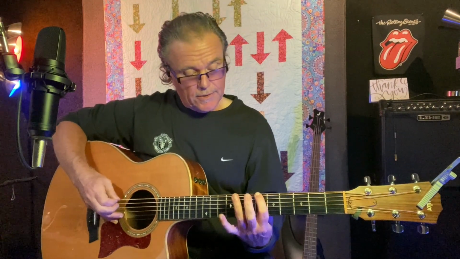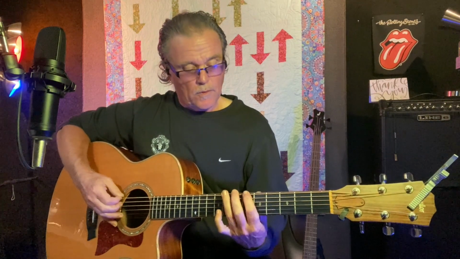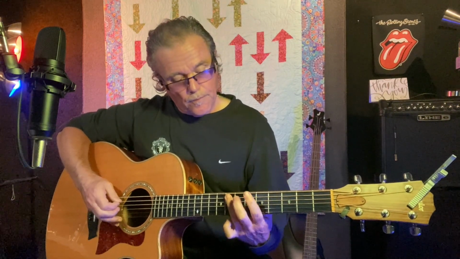So our second position pattern looks like this. But you can hear it's the same relationship. It's just slightly higher. So that is what it means by positions.